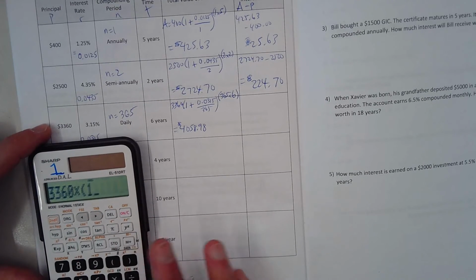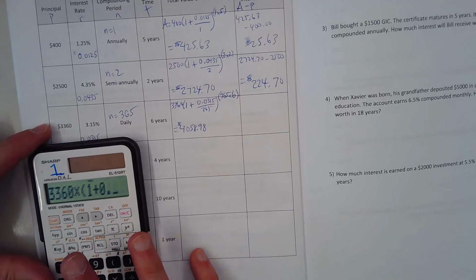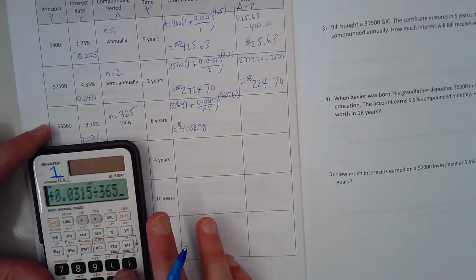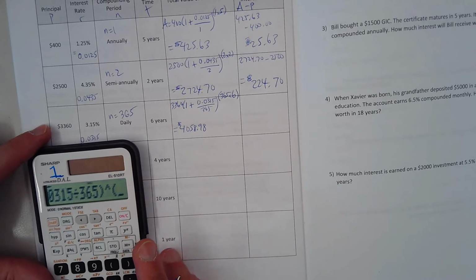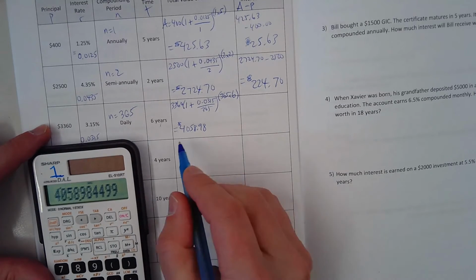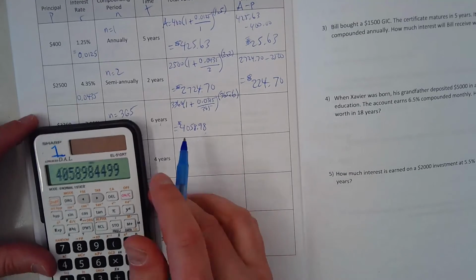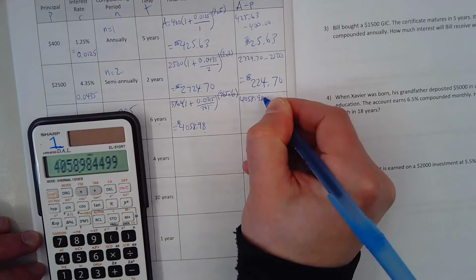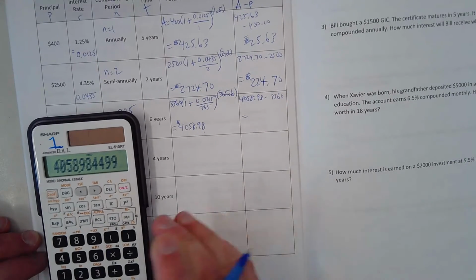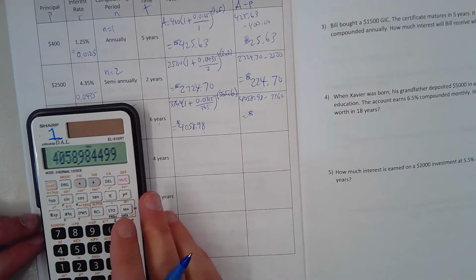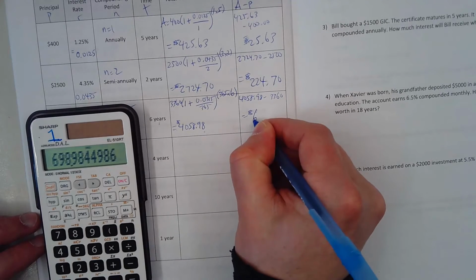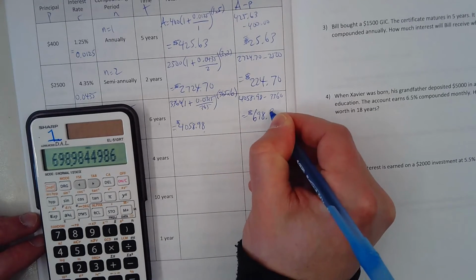3360 times 1 plus 0.0315 divided by 365 to the exponent 365 times 6. 4058.98. Okay, awesome. It's actually a significant amount of interest earned if it's an investment. $698.98.